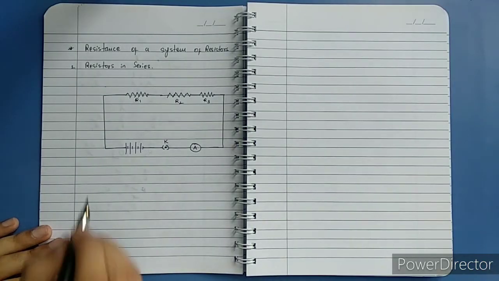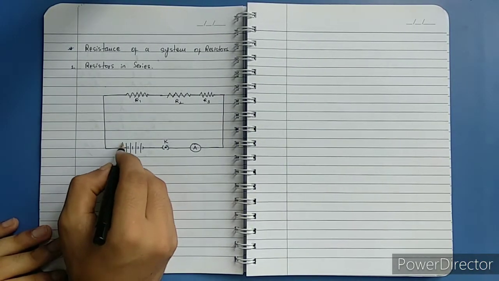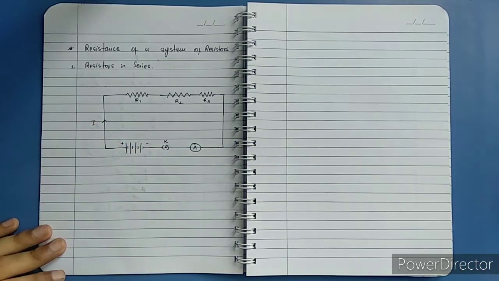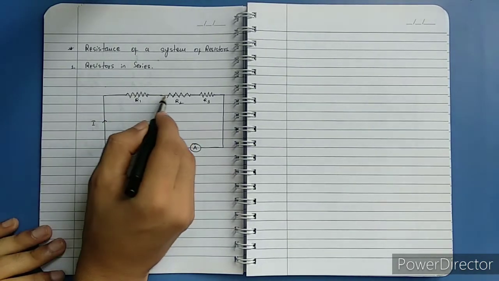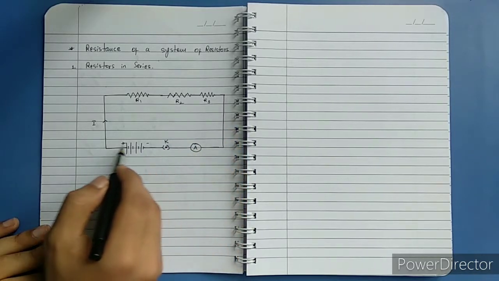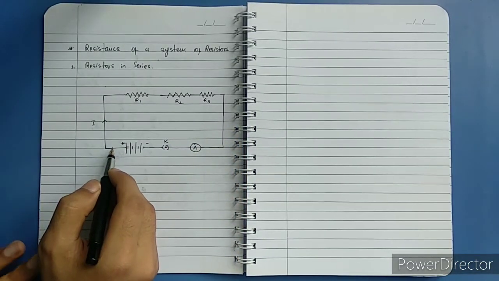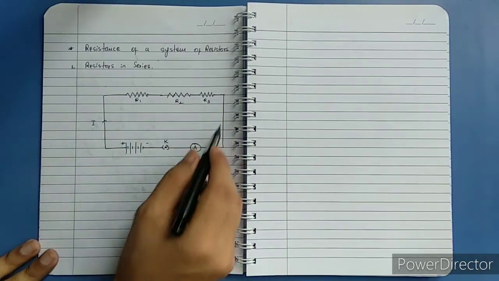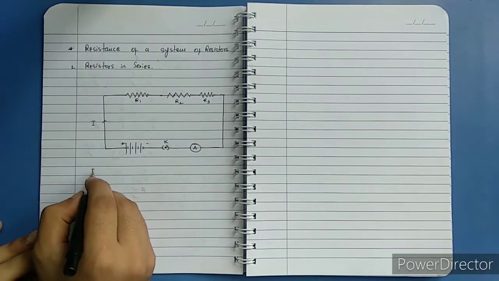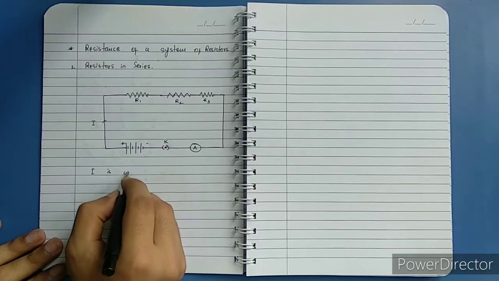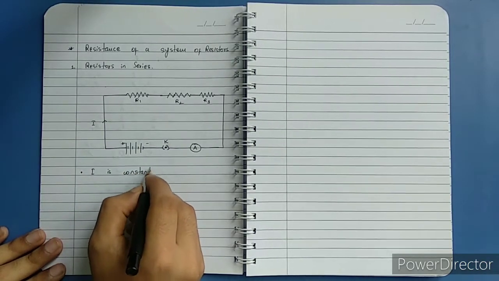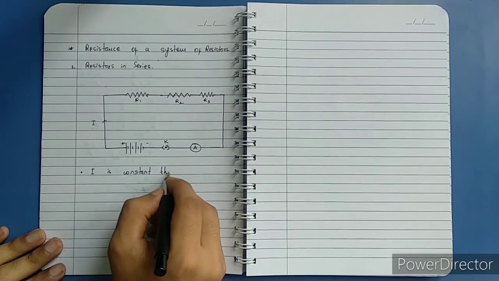Very important to note that as current I is passing over here, there is only one wire all throughout. So the current doesn't split. The current remains constant in the whole circuit. So I is constant throughout the circuit. This is an important point.